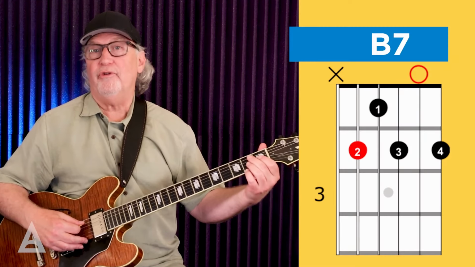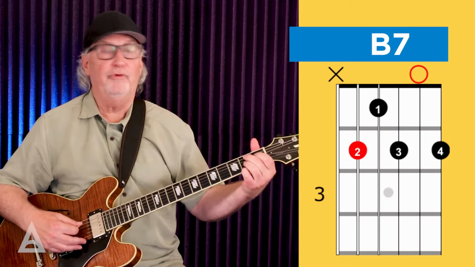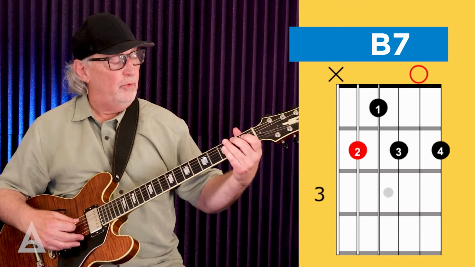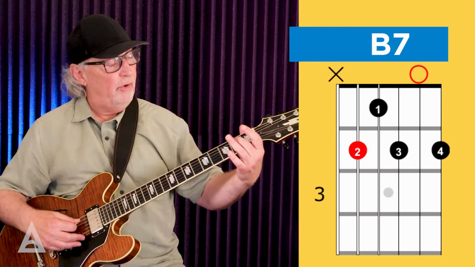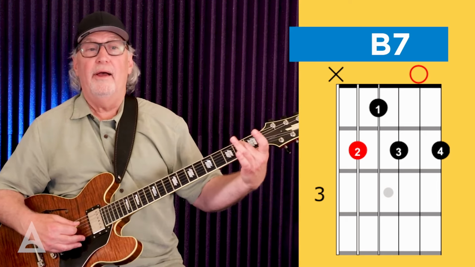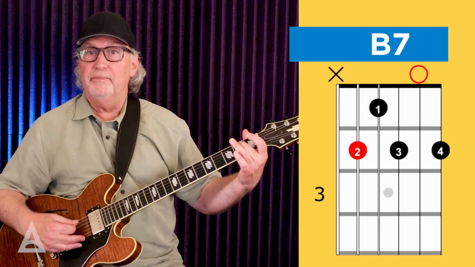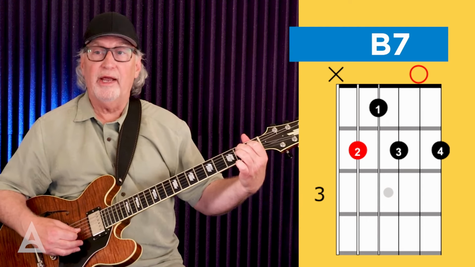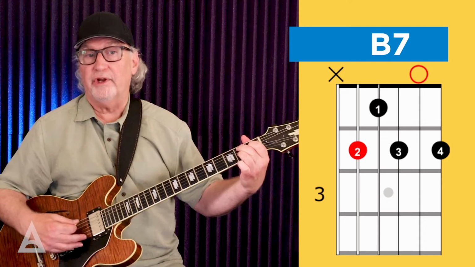All right, so let's move on now. Where were we? We were on the A chord. So now we're going to move up to B, and we're going to play B7. We're going to start with the dominant 7, the blues chord. This is an interesting chord because you start out with your middle finger on the 2nd fret of the A string, and that's the root, that's the B note. Then you play the 1st fret of the D string, and then the 2nd fret of the G string.